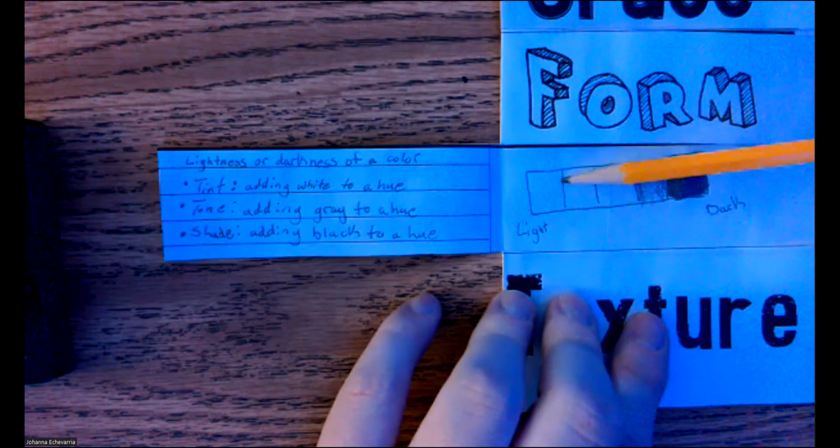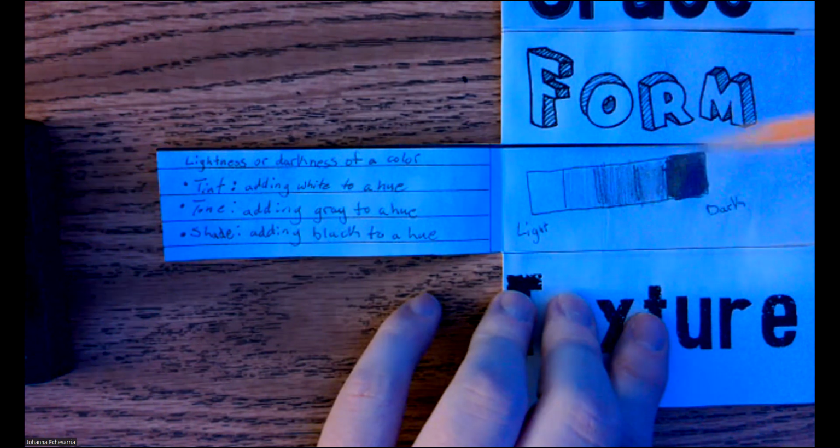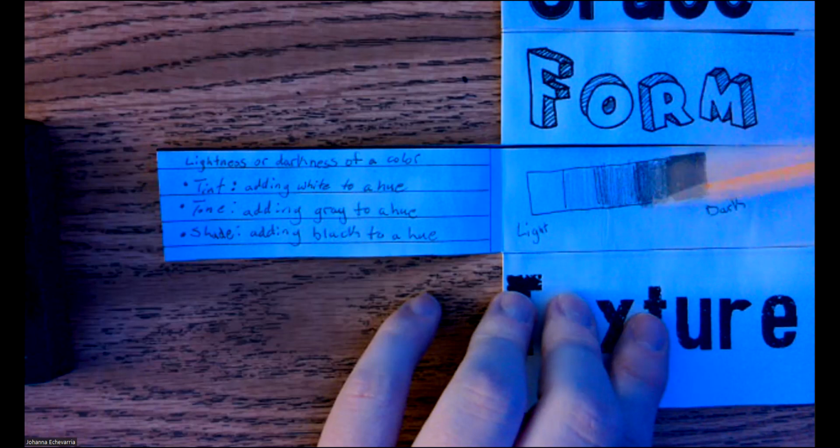Obviously, that's not dark enough yet, but I'm going to jump to here real quick and make this one slightly darker than the first one. Make this one darker than the last one. And then push this to be darker, but not as dark as the last one. So that's essentially what you will do for that. Just make it neat.